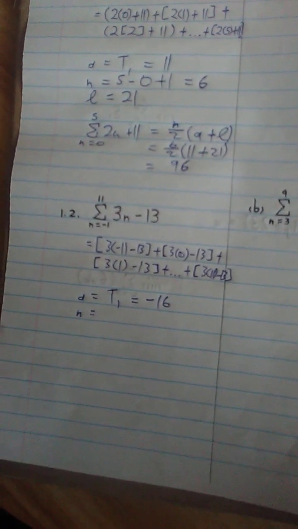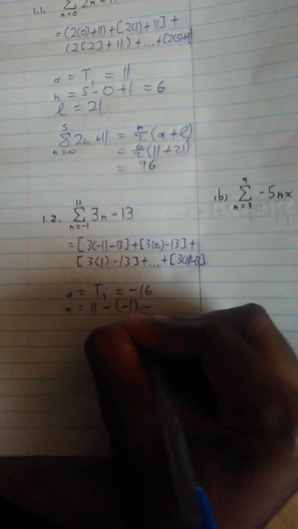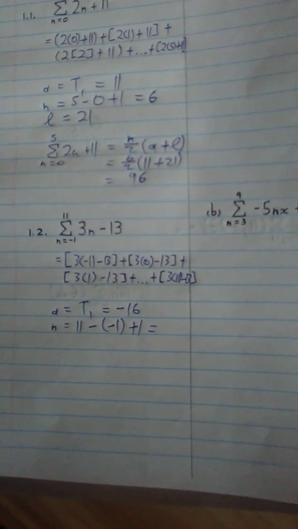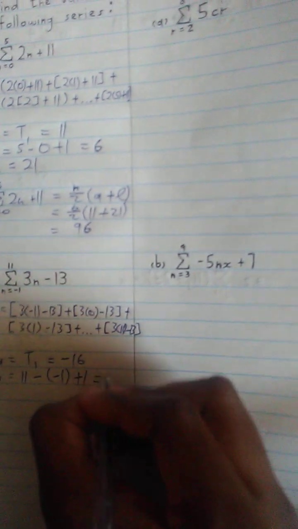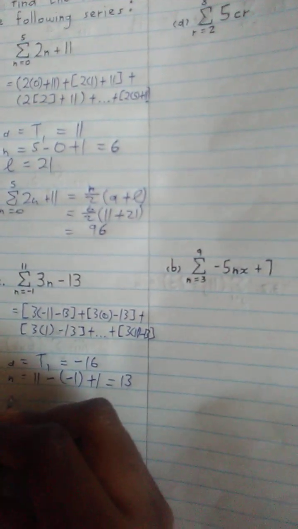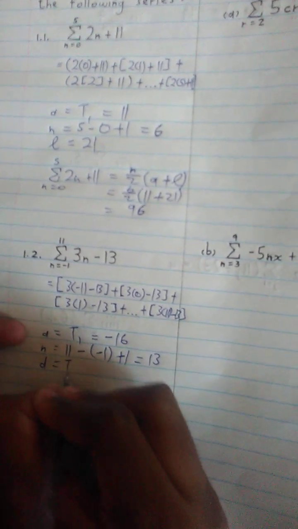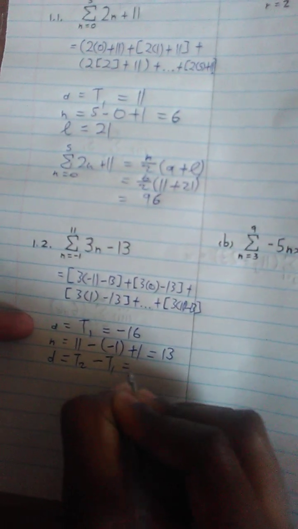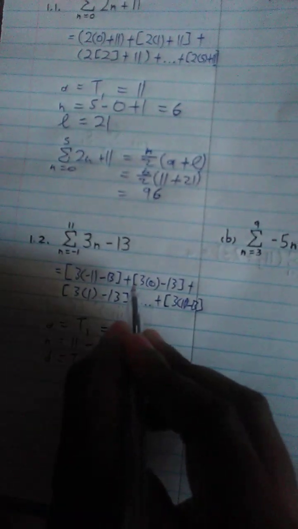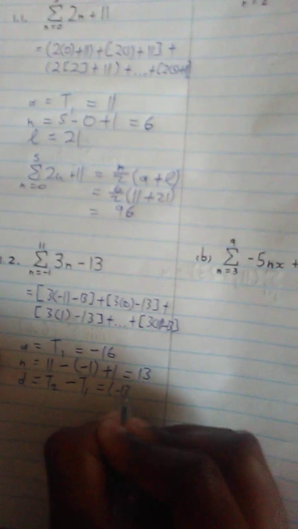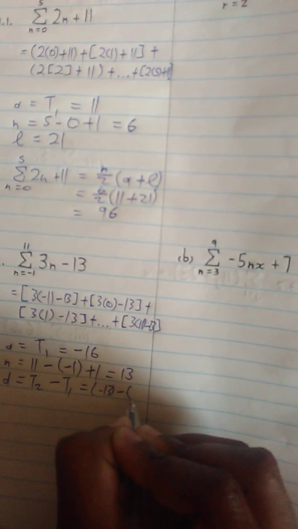N is upper bar 11 minus lower bar negative 1, plus 1, which is 11 plus 1 is 12, plus 1 is 13. And then D is T2 minus T1. T2 is 3 times 0 is 0 minus 13 is negative 13, minus T1 negative 16.